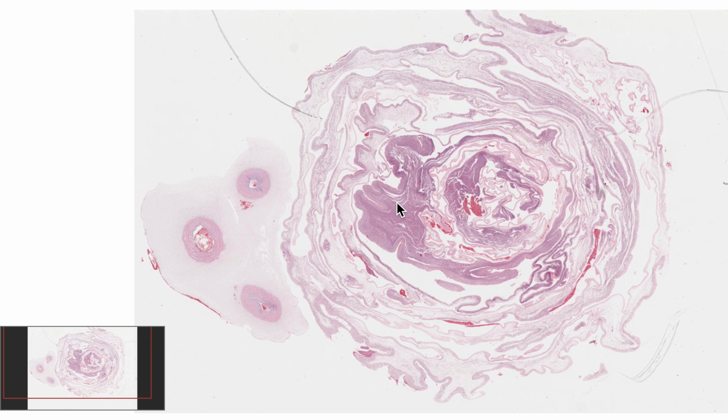And just for our orientation's sake, right here you see this simple cuboidal lining. So this layer is your amnion layer, the layer that faces the baby. And then here is the chorion layer, that roughened area that we just saw.